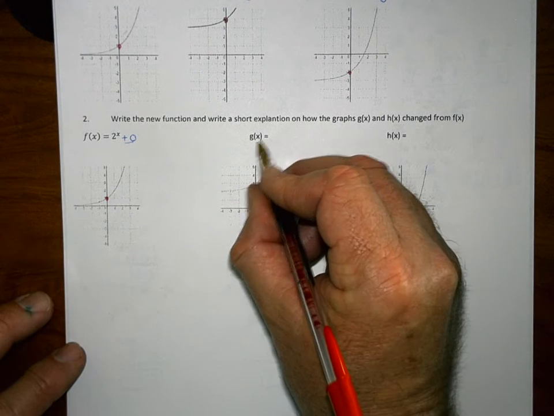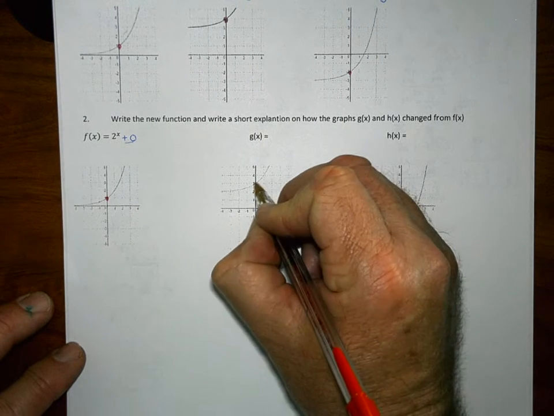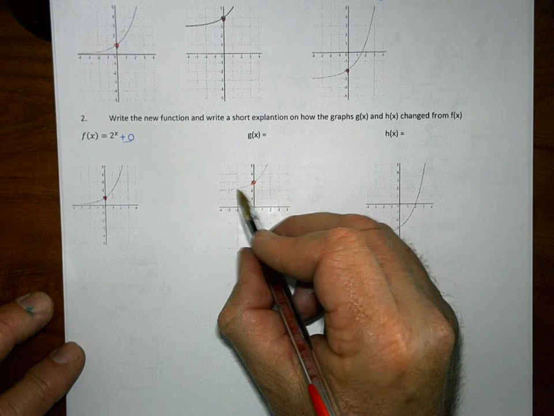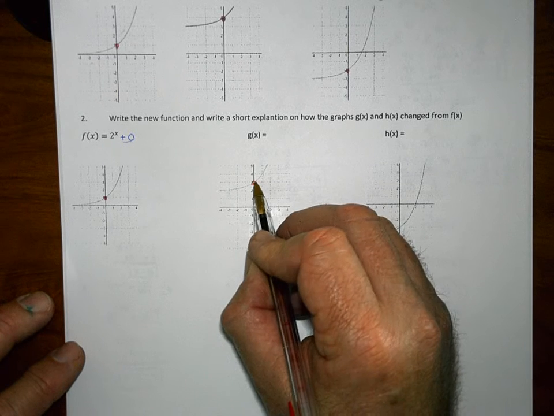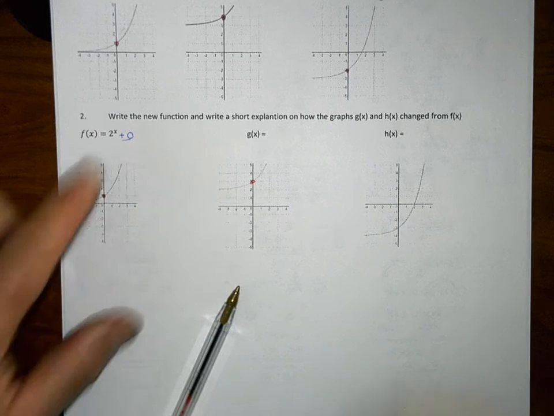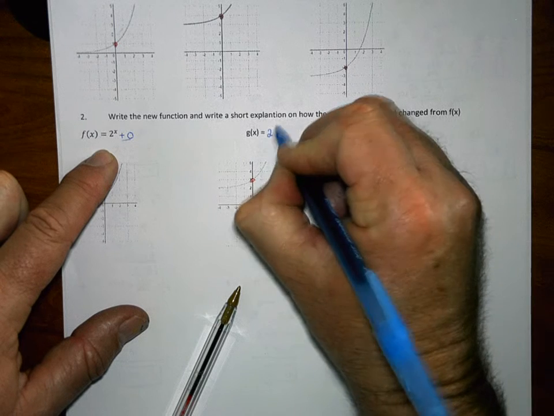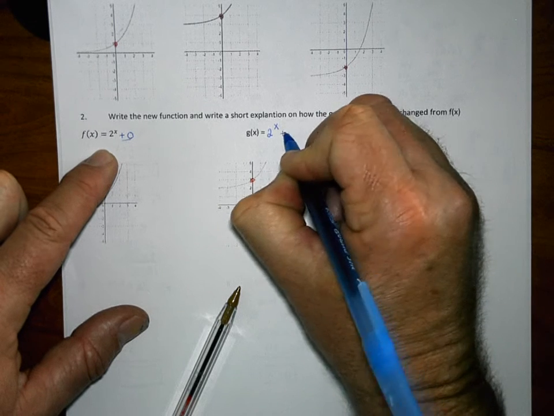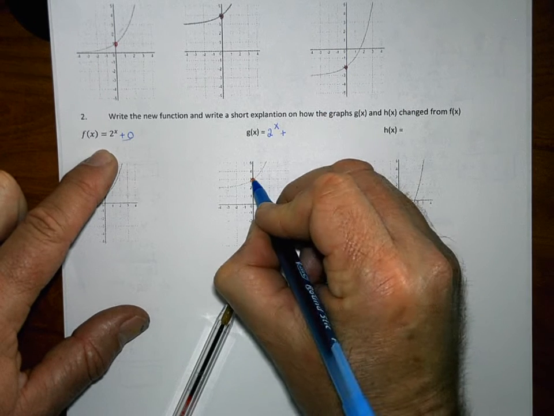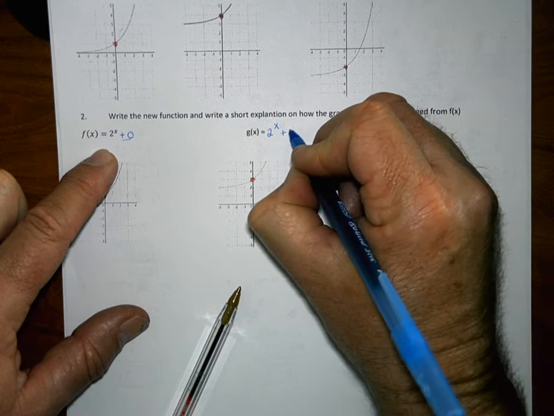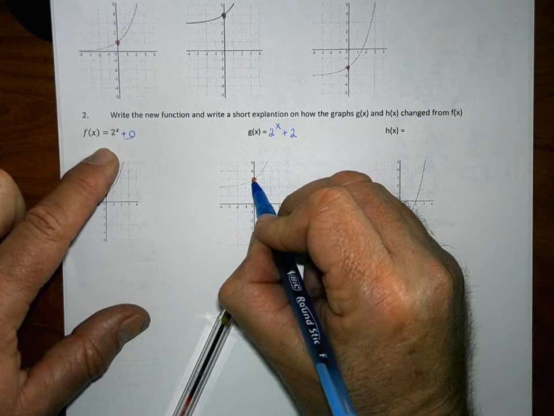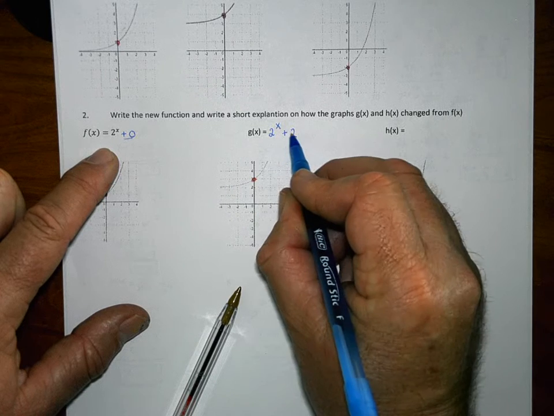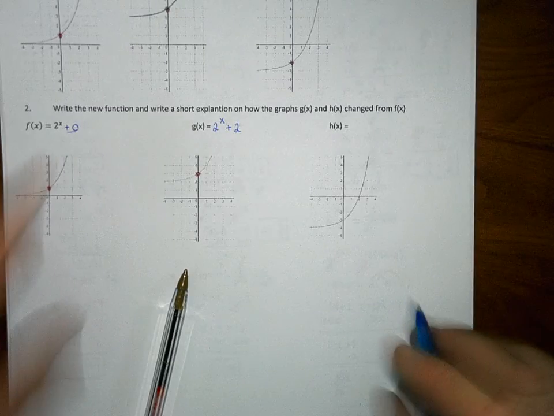So on the g of x equation, you can see we have the graph. It's the same graph as this one. It doesn't look like it, but it is. But its y-intercept is +3. So I'm going to have the same exact equation, 2 to the x power, but then I'm going to put plus, and I don't put +3, I put 1 below it, so that would be +2. The y-intercept of the graph is always 1 higher than the value that we add or subtract.